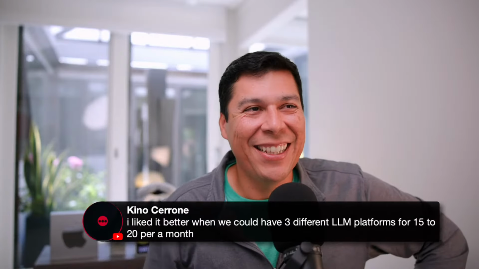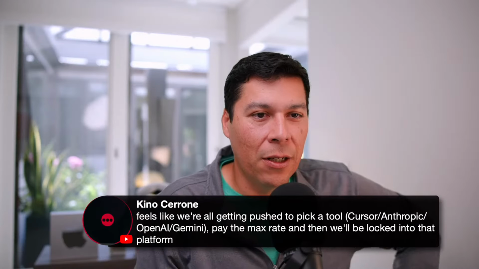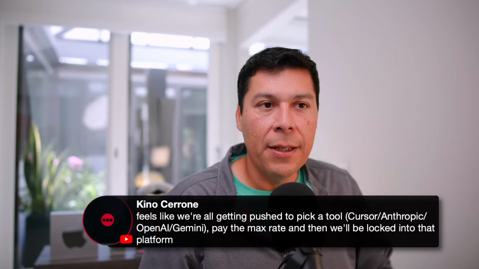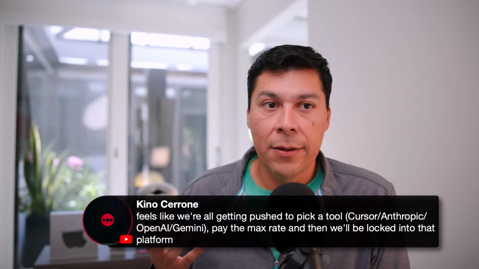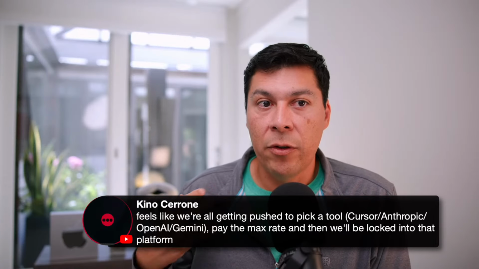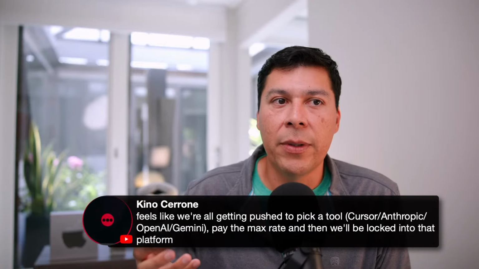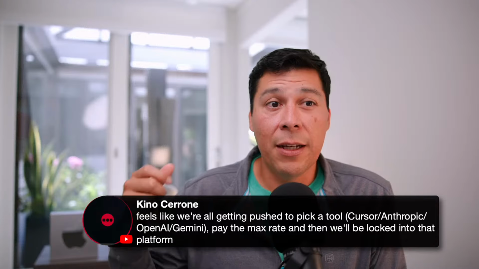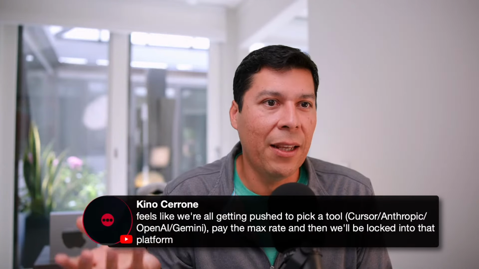Yo, this is so crazy. I'm totally Unk mode right now. It feels like we're all getting pushed to pick a tool: Cursor, Anthropic, OpenAI, Gemini, pay the max rate, and then we'll be locked into that platform. I think that's why it's been really important for me and for you guys to see me use these tools in the way I would normally do them, right? I am investing in myself, putting this money out up front. And so I figure others are also in the same boat. And I'm just sharing publicly with my app as well. So you can get a sense, without paying for it, if you know what I mean.